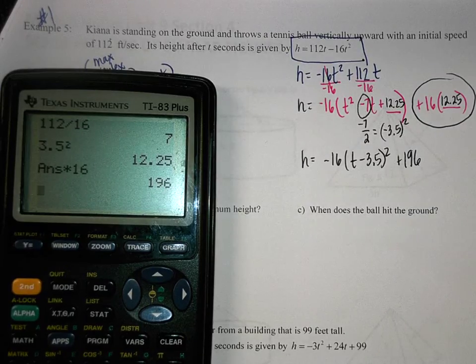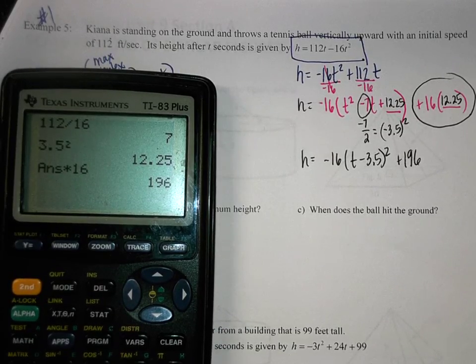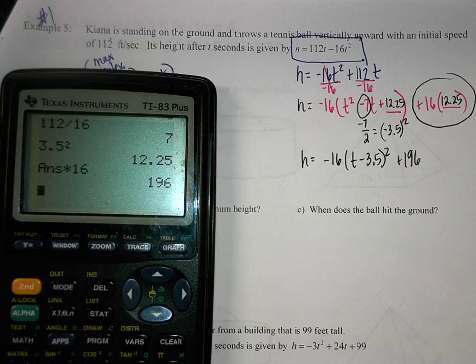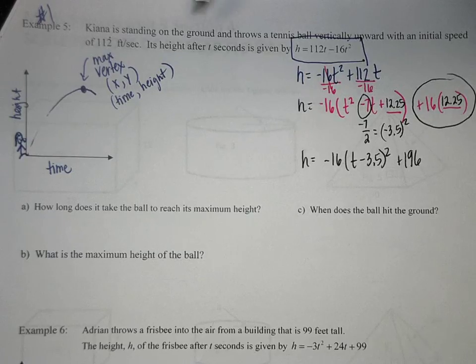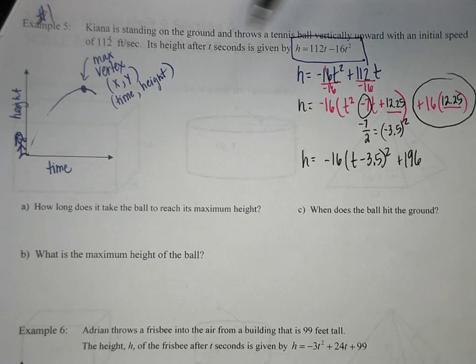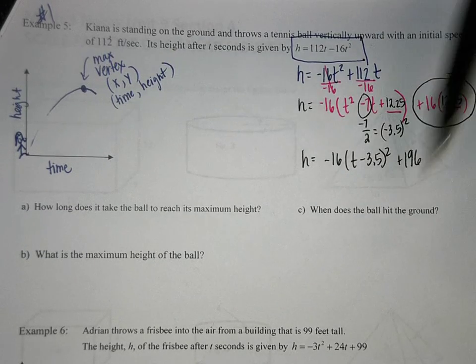I'm going to stop there for a minute. Do we have any questions about any of those numbers at all? We're okay? All right. So if we go back to the problem, it says Kiana is standing on the ground. She throws a tennis ball vertically upwards with an initial speed of this. Its height after whatever is given here. Okay, so we found all this information.